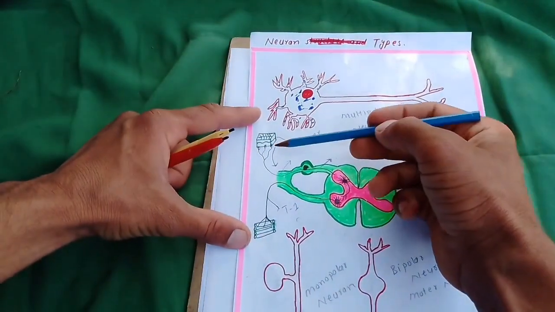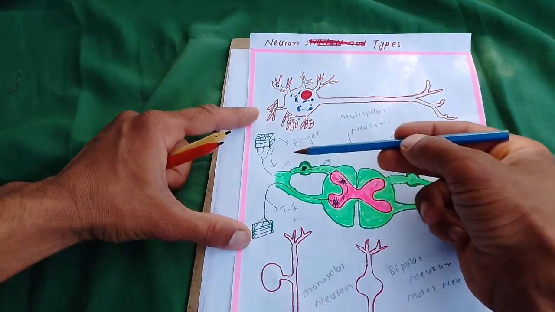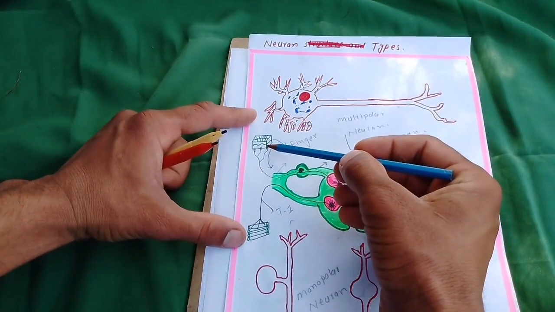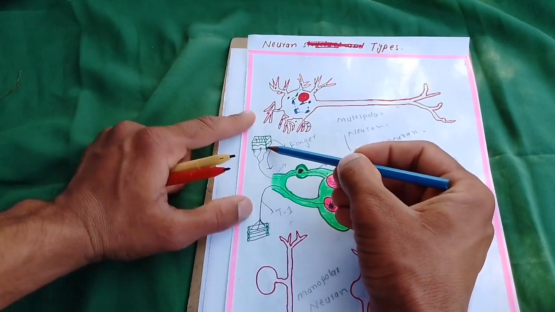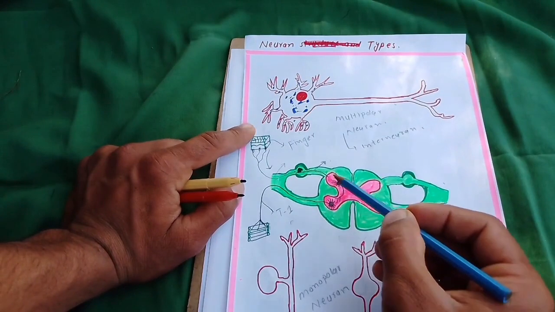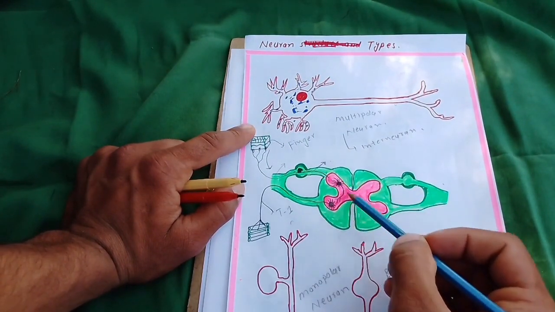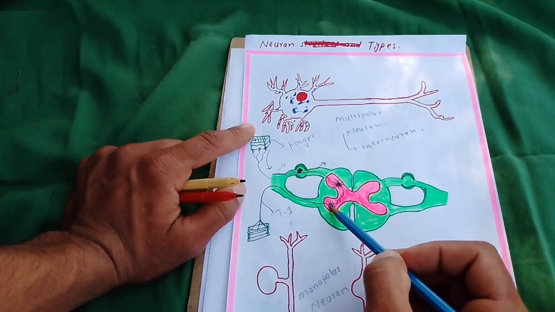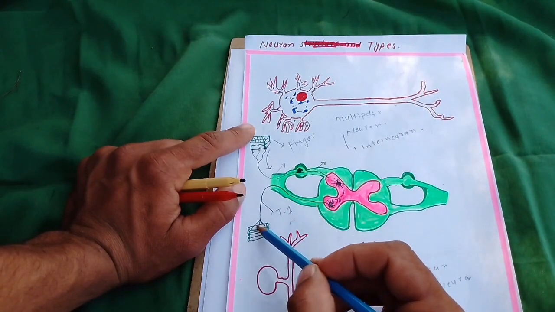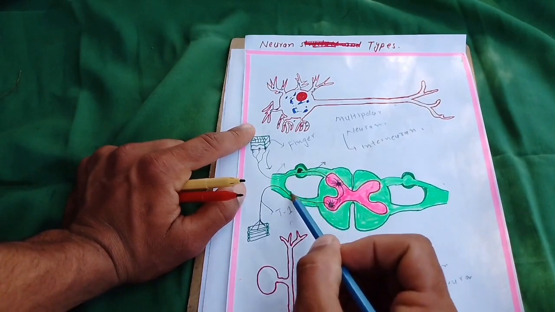How does it produce an effect? Look at this diagram. This is the receptor part because it receives information. It works like a receptor. But this is the associative neuron. The associative neuron receives information from the sensory neuron and gives it to the motor neuron. This is the motor neuron which gives information to the muscle. These are the dendrites. This is the effector part.